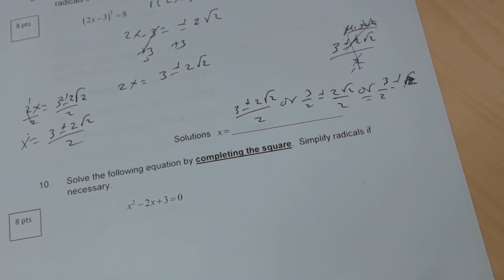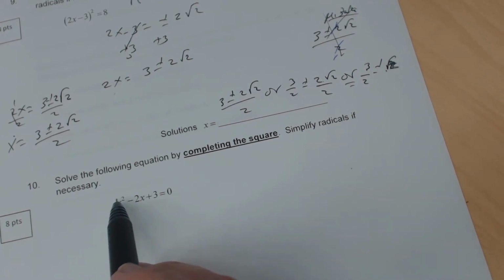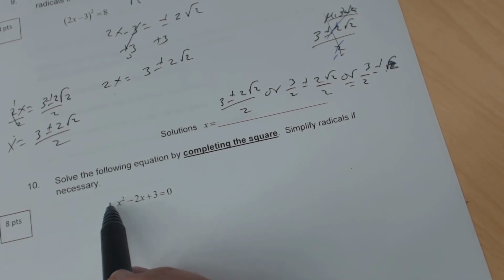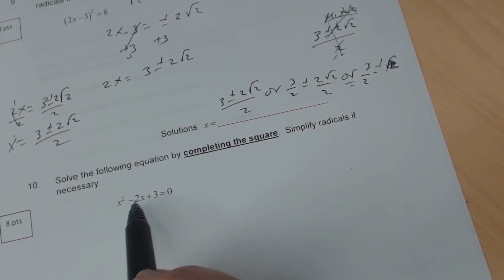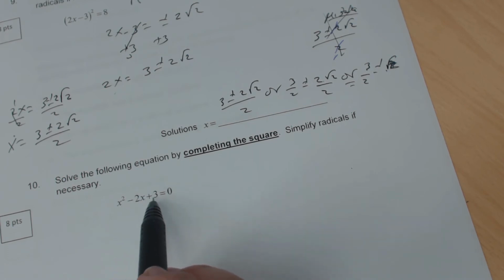Okay. Now, the next one, we want to complete the square. So the coefficient of x squared is already 1, so that's what you've got to check for. Before you complete the square, you make sure that's a 1, and it is. If it was not, you would divide both sides by that number. In essence, it would be every term being divided by that number.